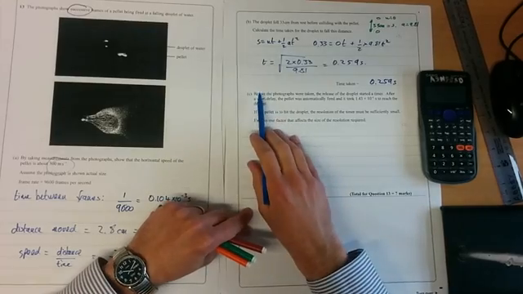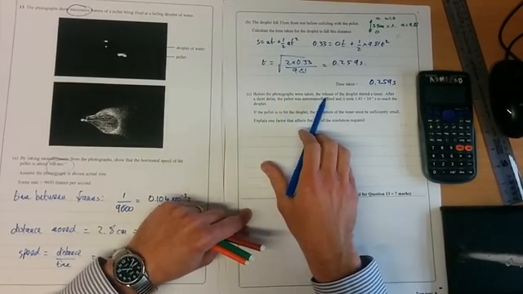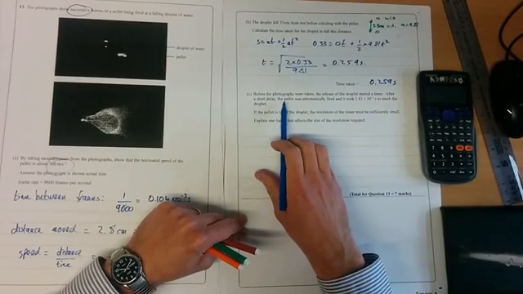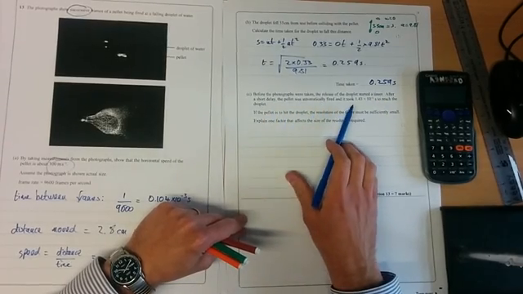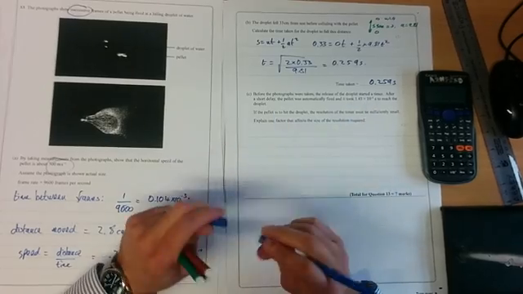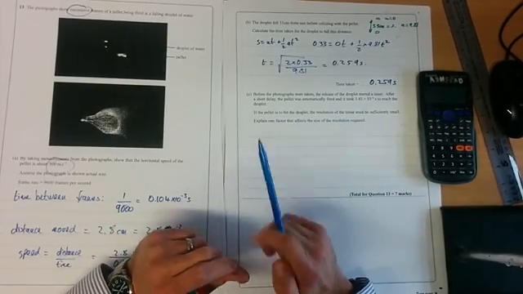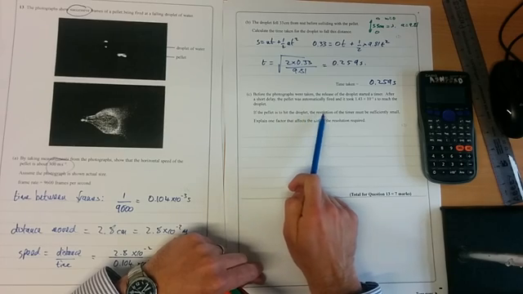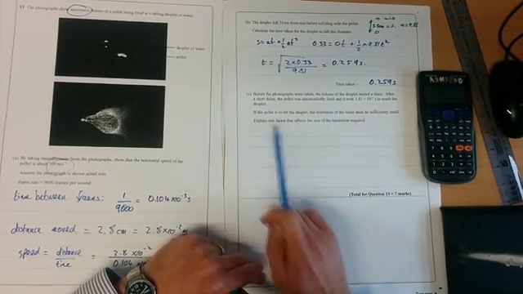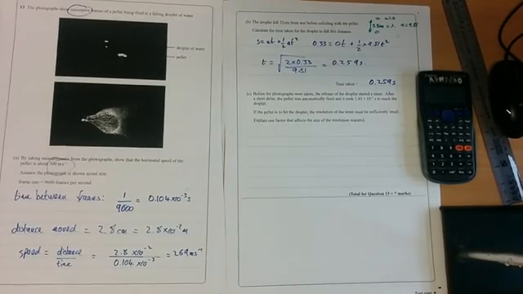Okay, so before the photographs were taken, the release of the droplet started a timer. After a short delay, the pellet was automatically fired and took 1.43 times 10 to the minus 3 seconds to reach the droplet. If the pellet is to hit the droplet, the resolution of the timer must be sufficiently small. Explain one factor that affects the size of the resolution required.